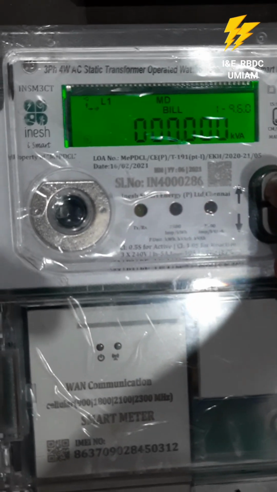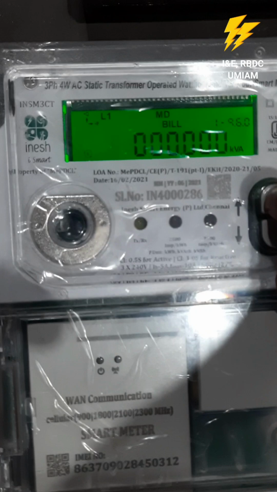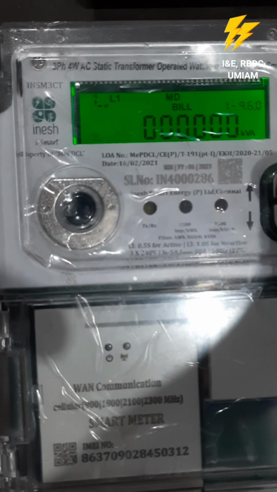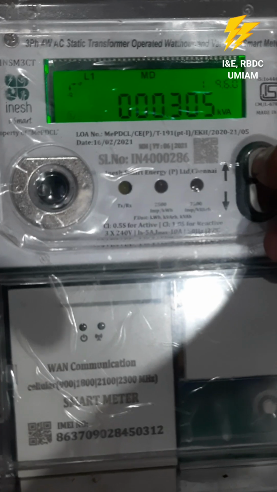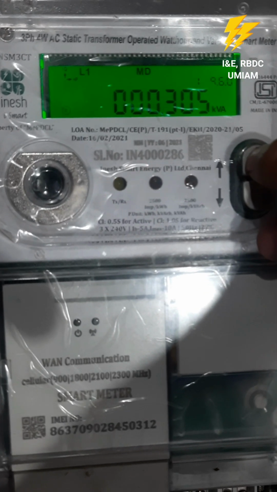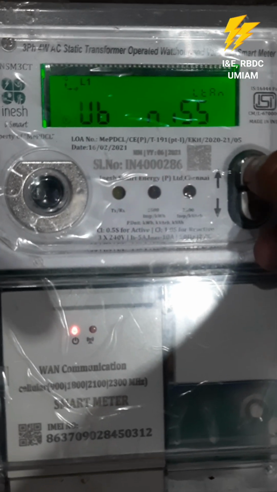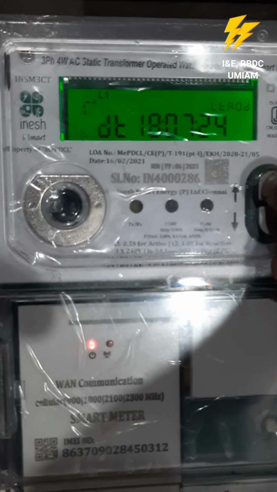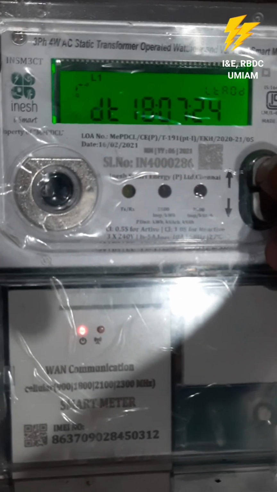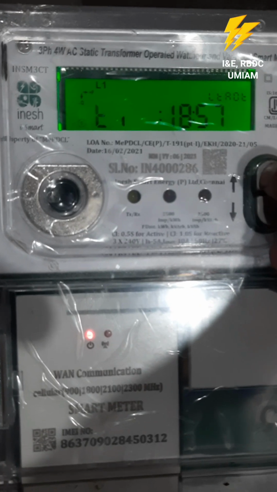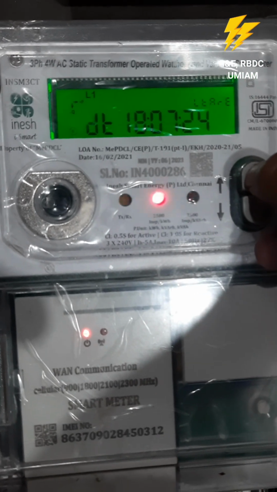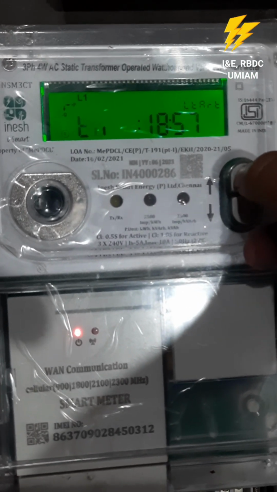All right, and the maximum demand is 0 because I already reset it, otherwise there will be a value. It was around 0.734. All right, so this 0.305 kVA. So this is the date, the 18th of July 2024. After this will be the time, 18:57, and then like this.